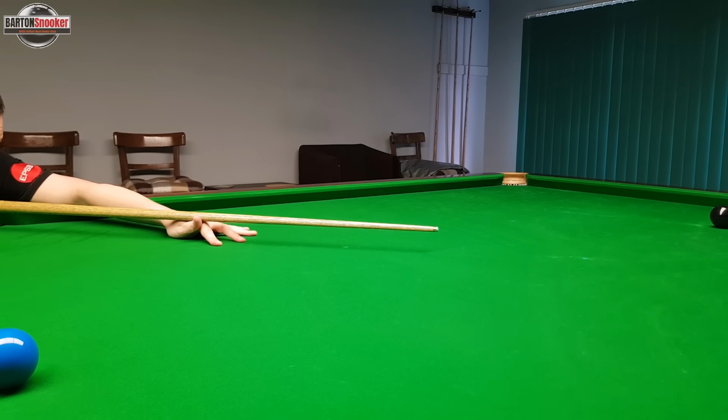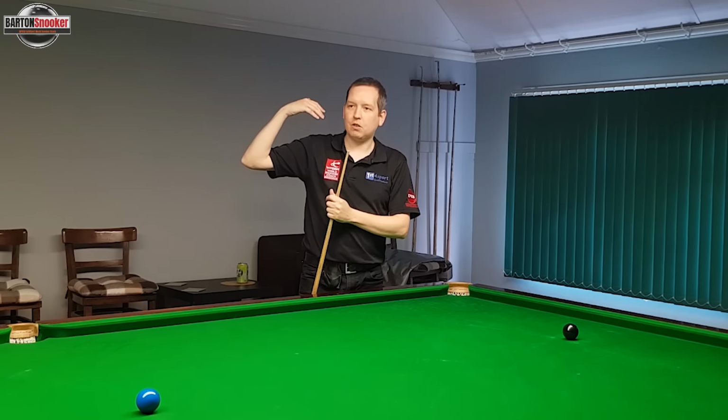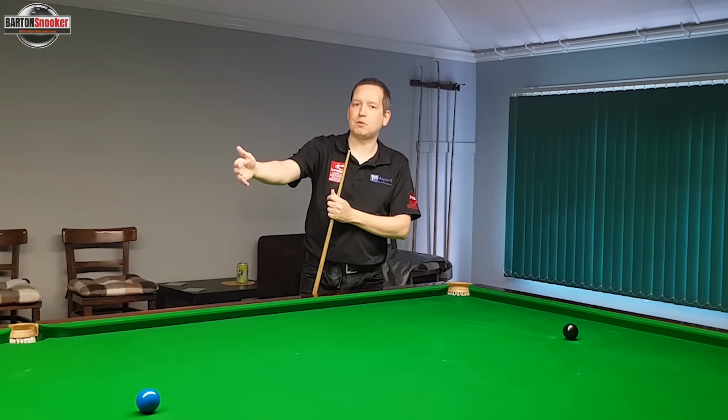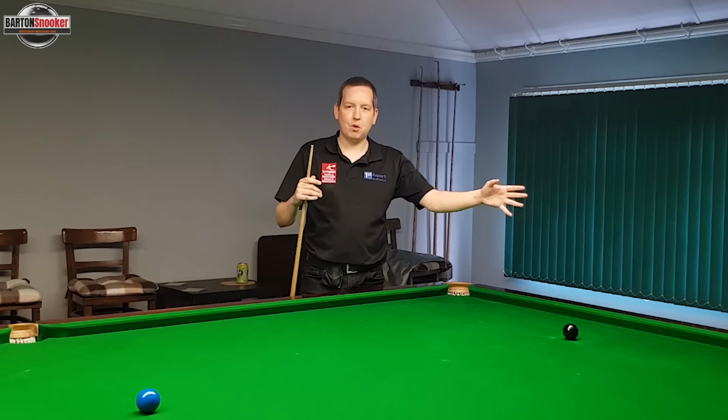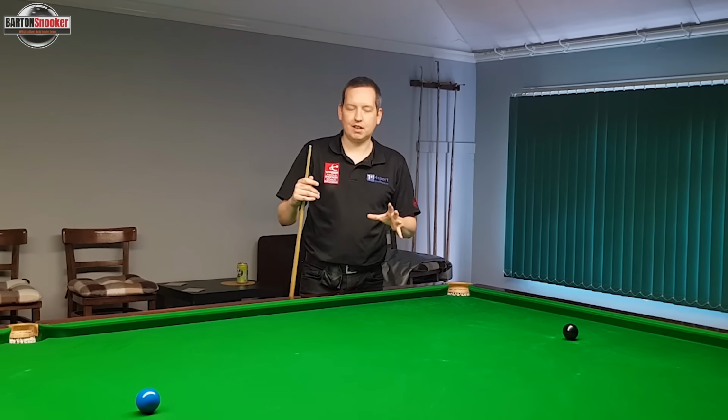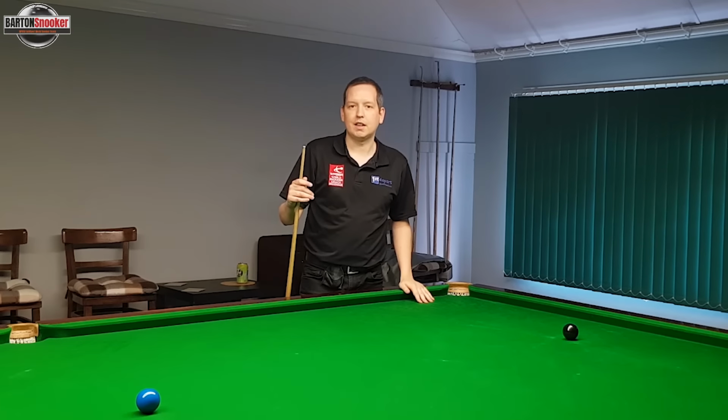It just gives you plenty of time for the arm to stay under control, that back arm, it's not rushed, it's building up speed gently, and that gives you much more control. You hit the white more accurately, and you hit the object ball more accurately.